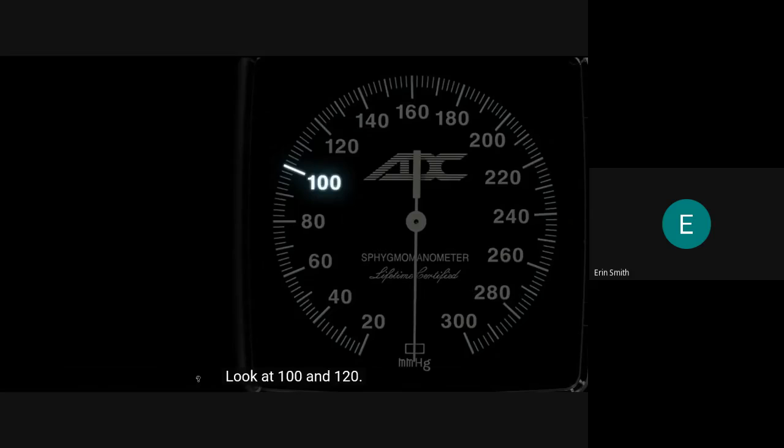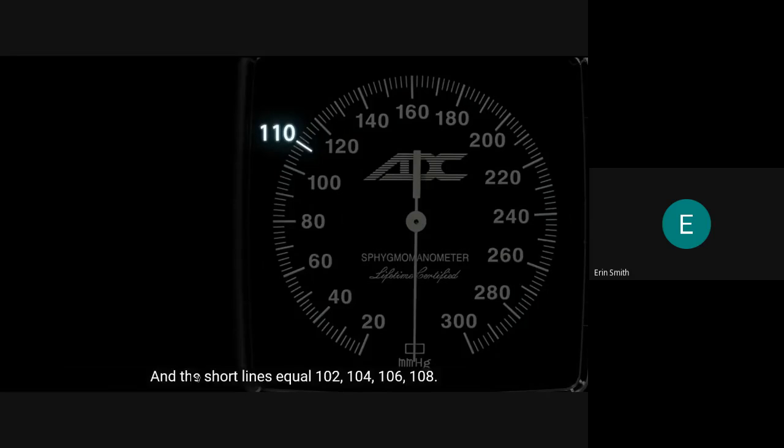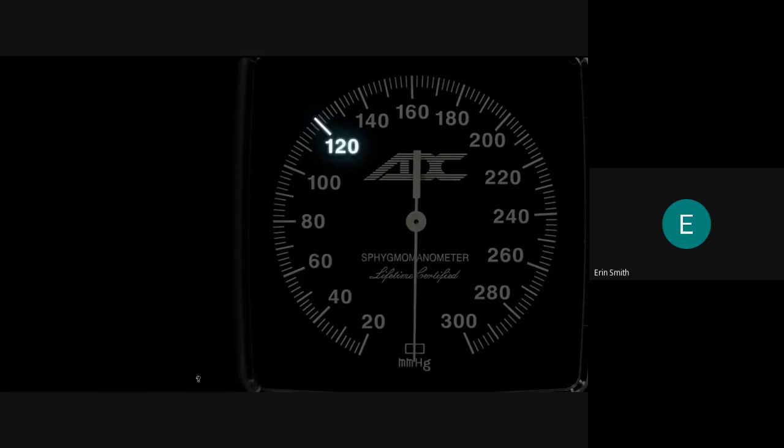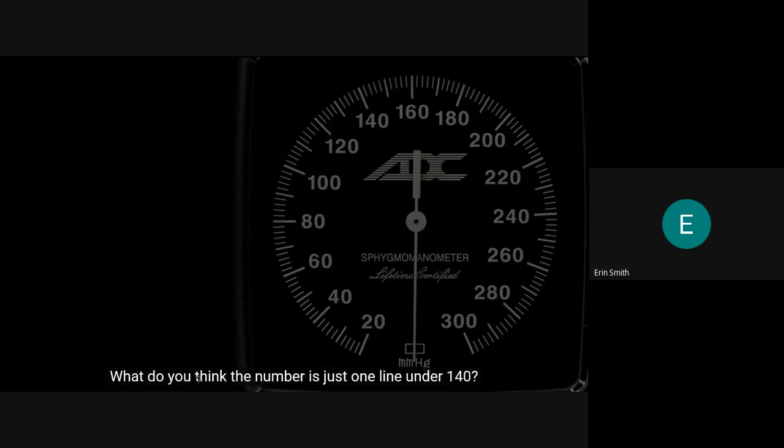Look at 100 and 120. The long line in between is 110, and the short lines equal 102, 104, 106, 108. The long line 110, short lines 112, 114, 116, 118, long line 120. What do you think the number is just one line under 140? If your answer is 138, then you are correct.